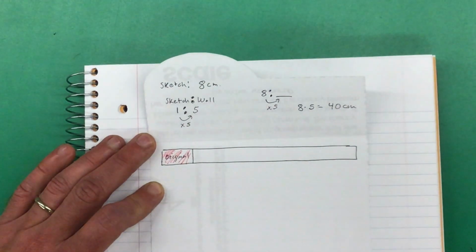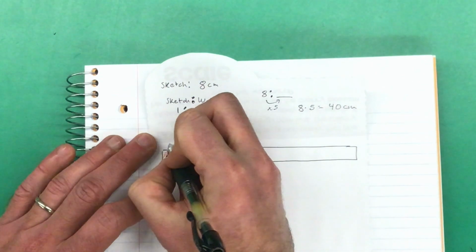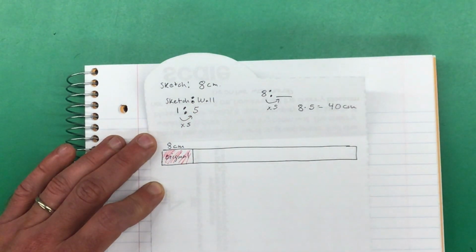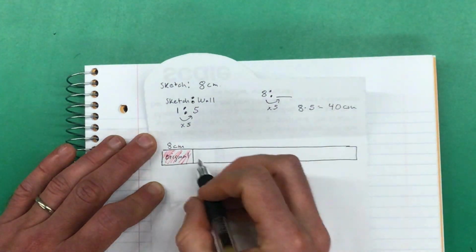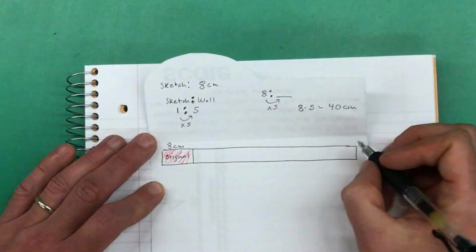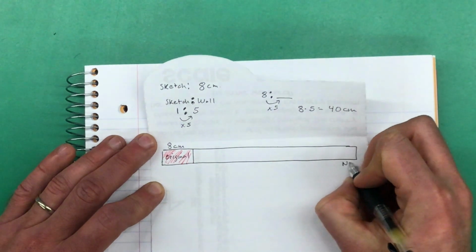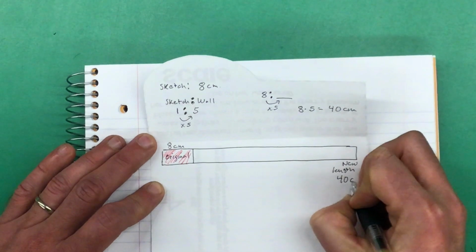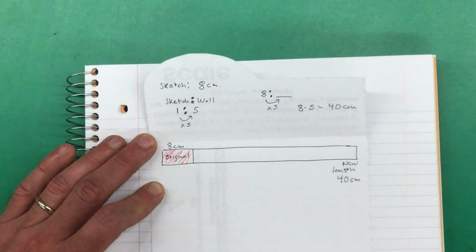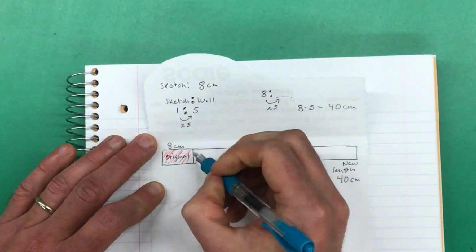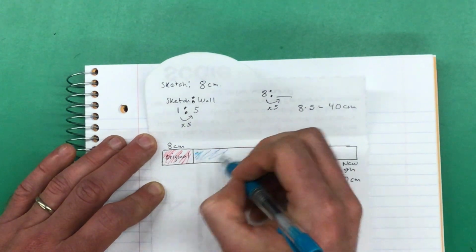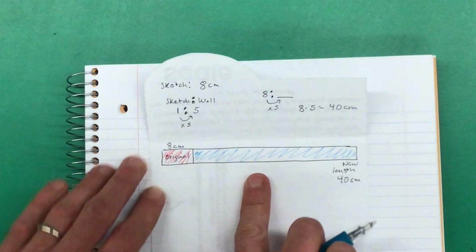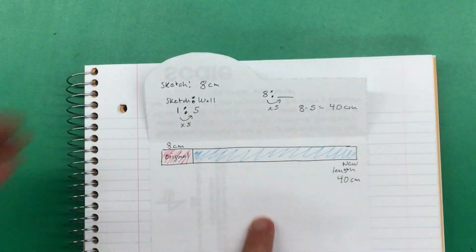Our original sketch, we remembered, was 8 centimeters long. So our full sketch on the wall, the new length for the wall, would be 40 centimeters. The rest of this is the wall, all together would be 40 centimeters. So it looks like it's going to get 32 centimeters larger there.